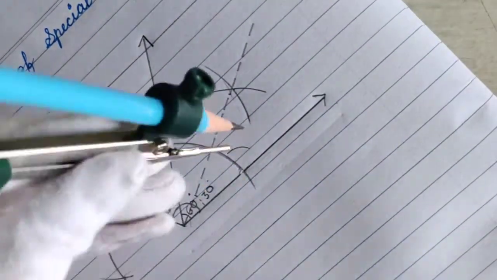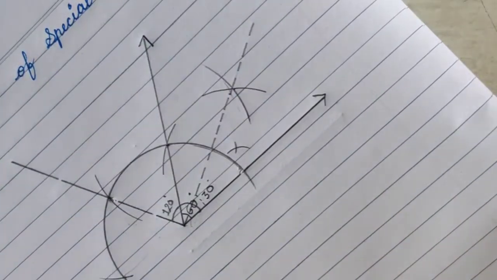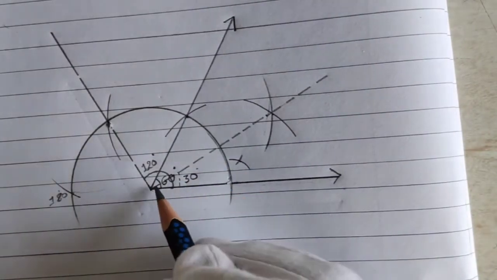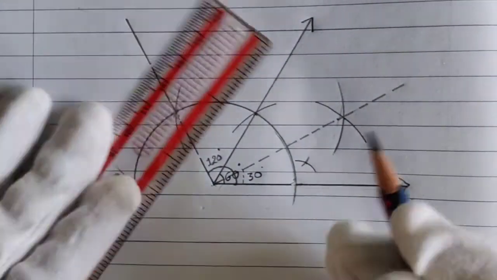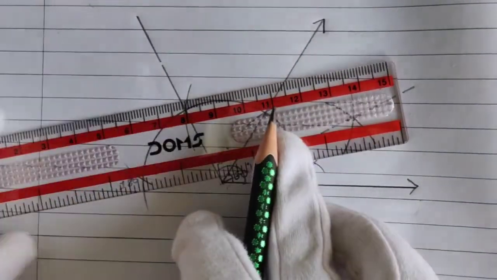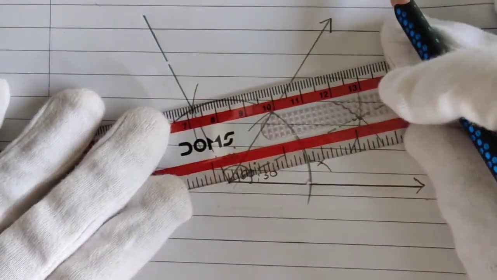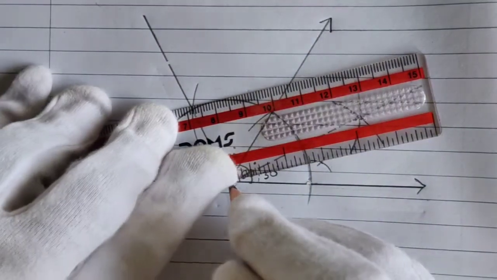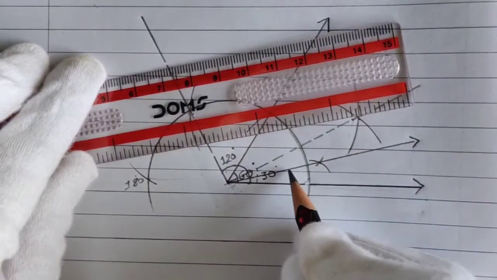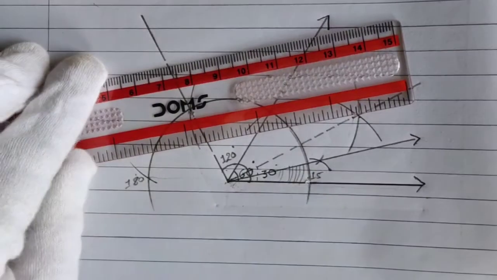And from here end 2. As soon as you get the arc intersecting point, you are going to join it with the vertex, and this will give you 15 degree. So let us draw very accurately, precisely, putting that your pencil nib should pass from the intersecting point only. This angle which you have drawn is actually 15 degree.